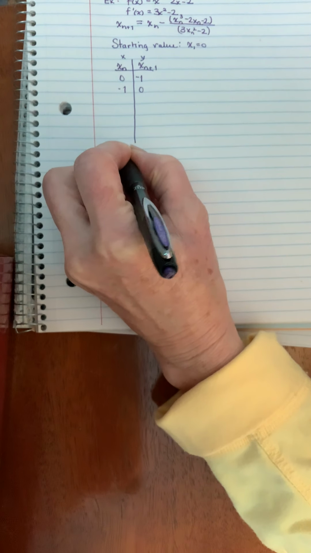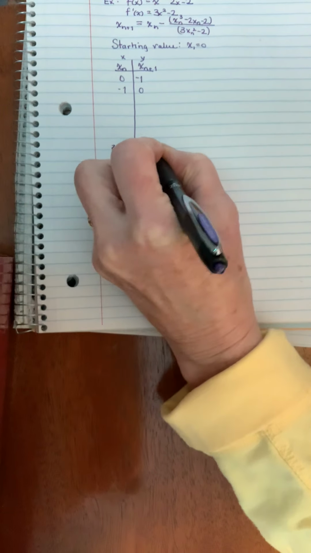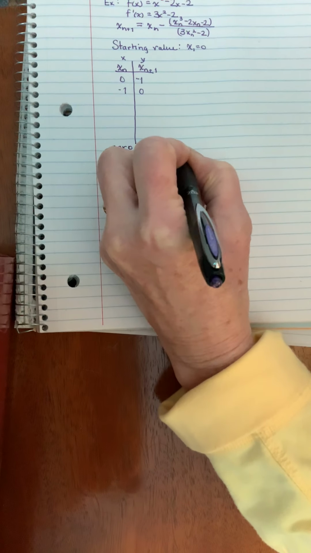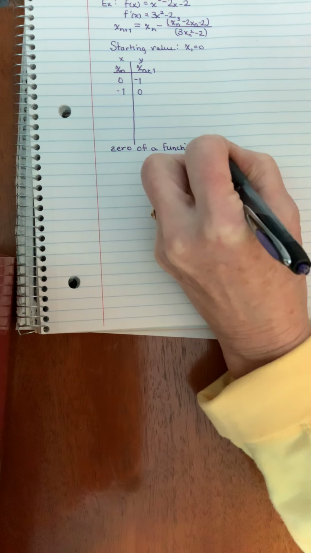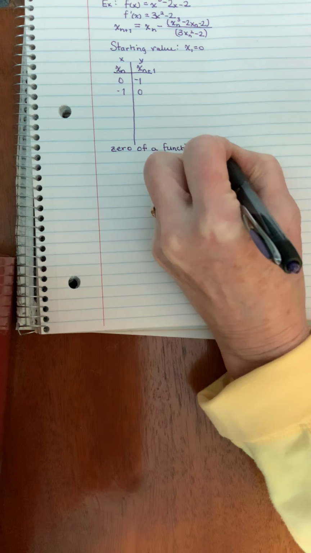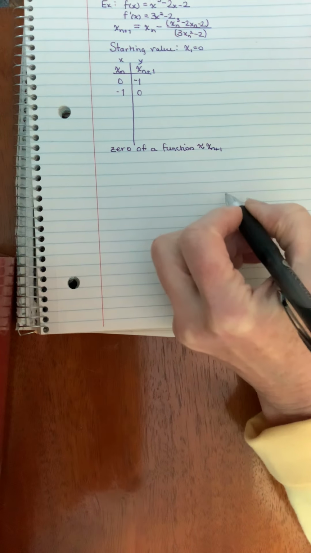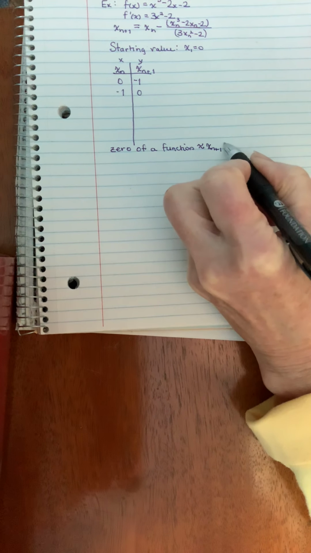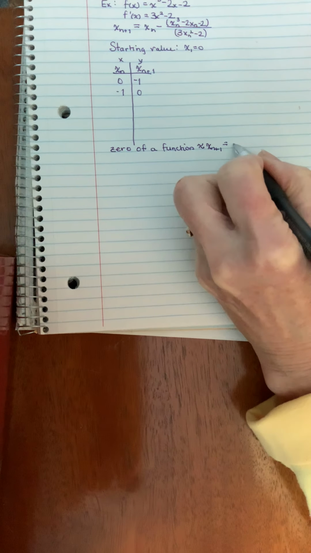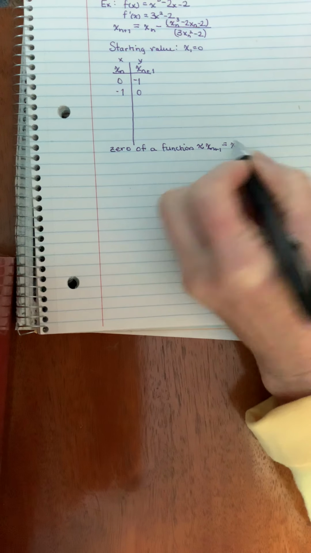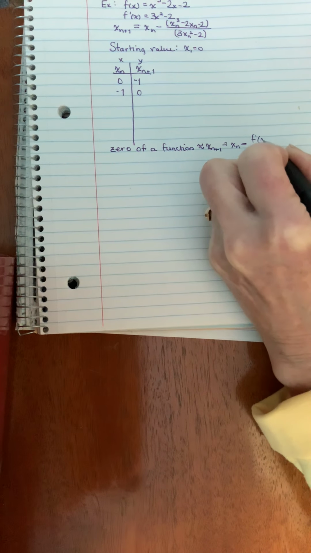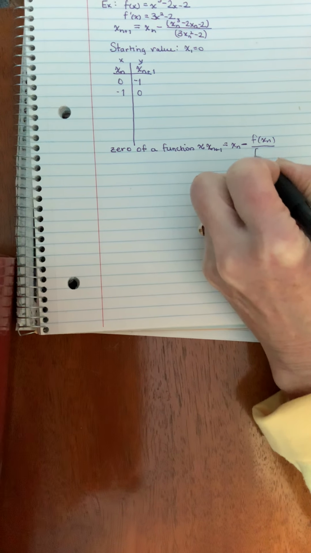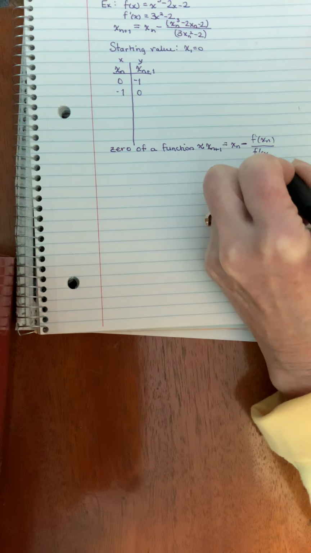So a zero of a function is approximately equal to this, what we're going to call x sub n plus 1, and x sub n plus 1 is equal to x sub n, these are subscripts, minus f of x sub n over f prime of x sub n.